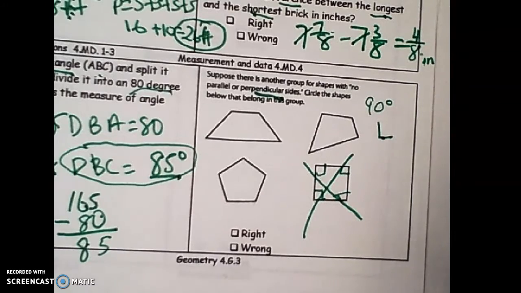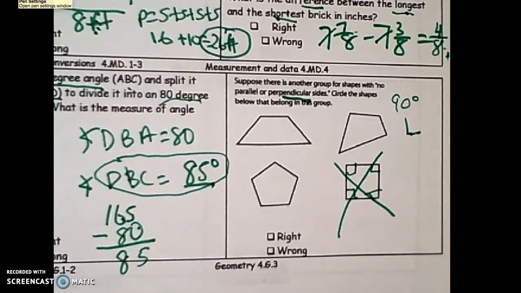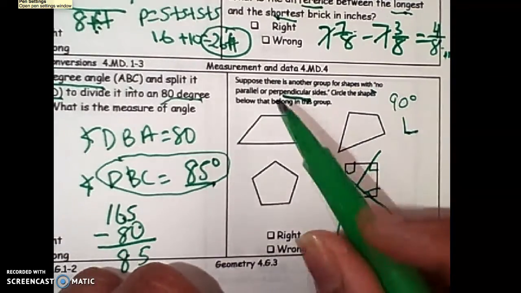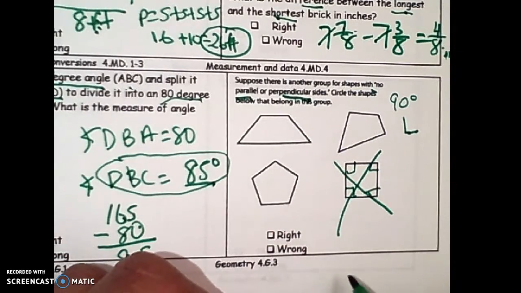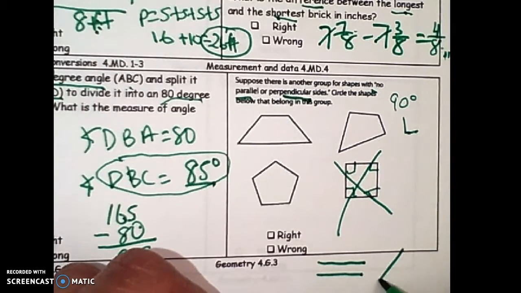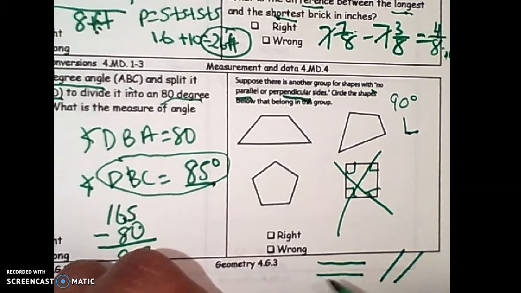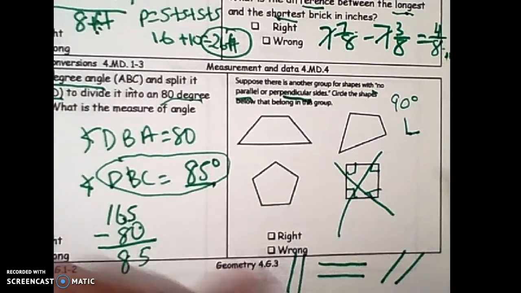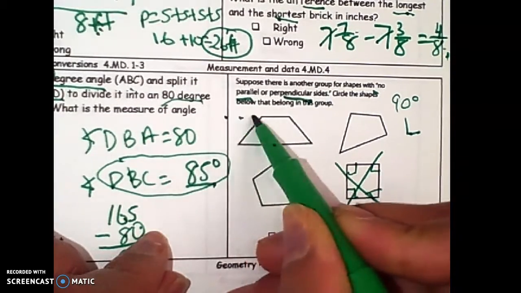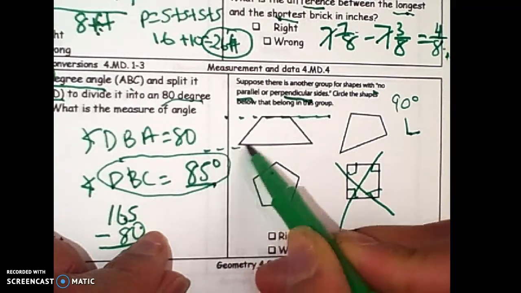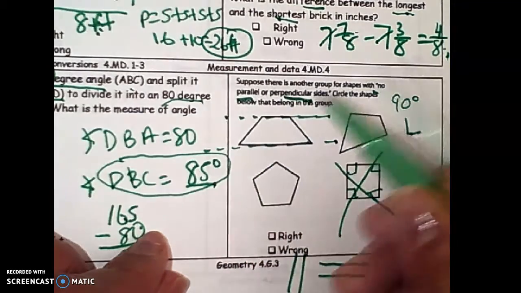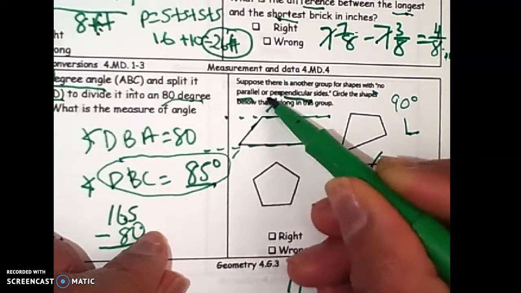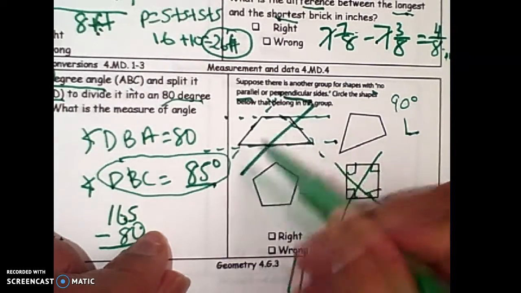And that is about it. Now we're also looking for shapes that have no parallel sides. So I know parallel means sides that can continue forever and never intersect, like this. They can look slanted. They can look vertical. Okay, so sides that will never meet. Well, let's take a look at this shape over here. It's a trapezoid. It has at least one pair of parallel sides, so we can eliminate that one.